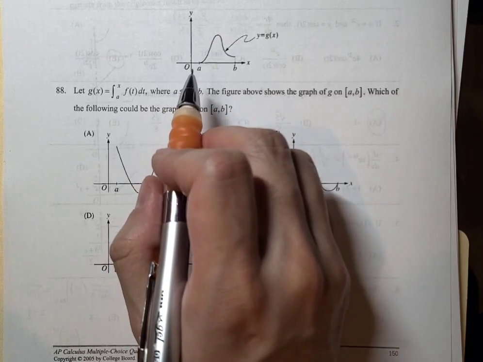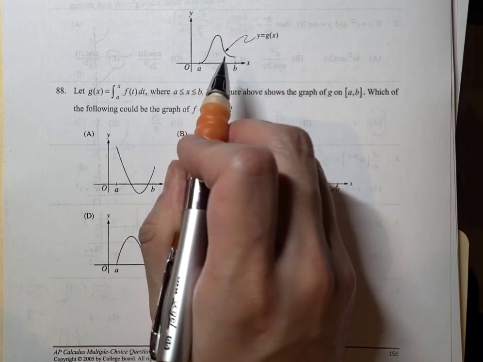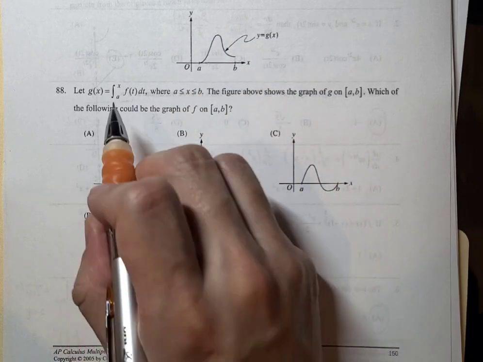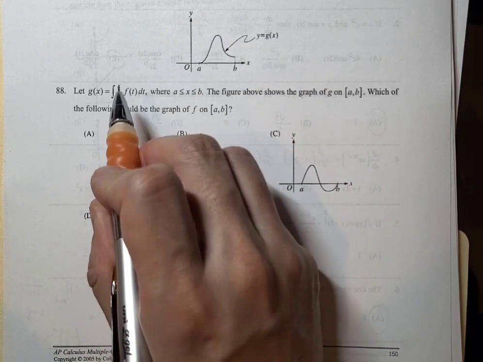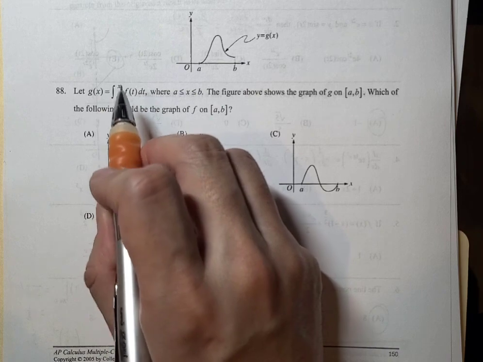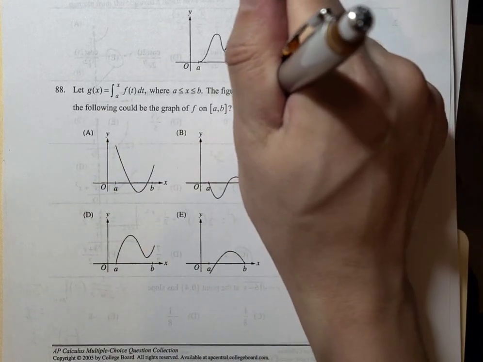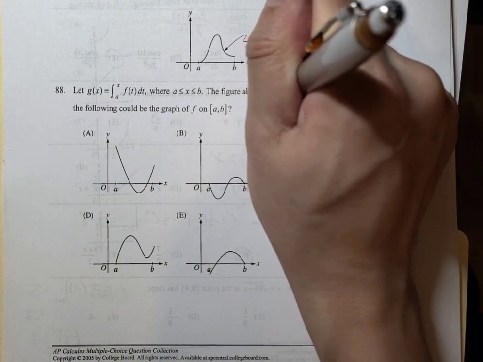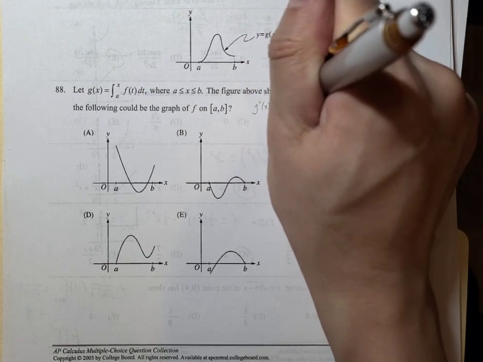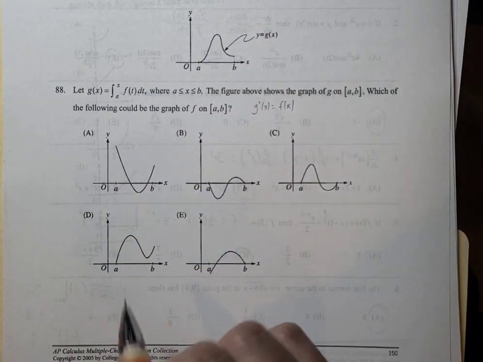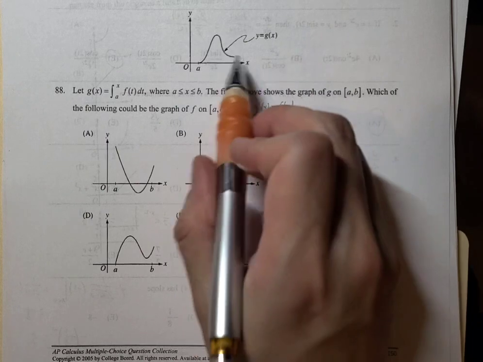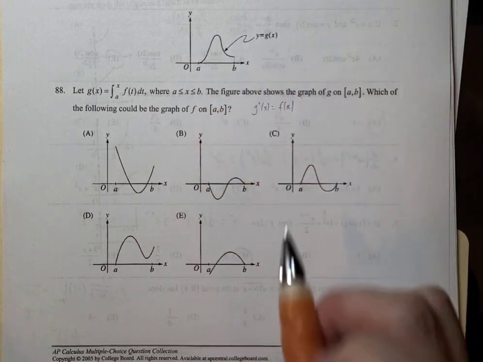So if this is g, then when you see something like this, you probably want to take the derivative so that we can apply the fundamental theorem of calculus. So g prime is actually just f of x by the fundamental theorem of calculus. So this helps us right away. If this is g, what is g prime?